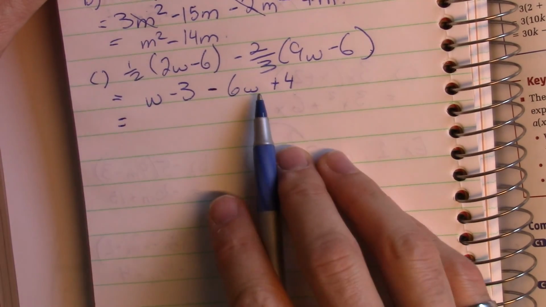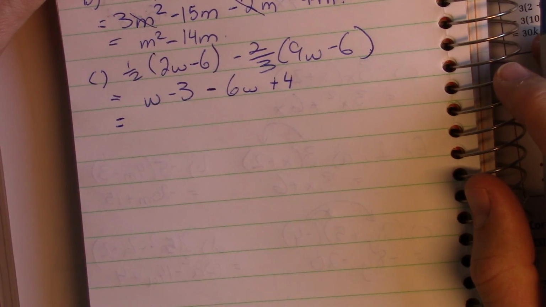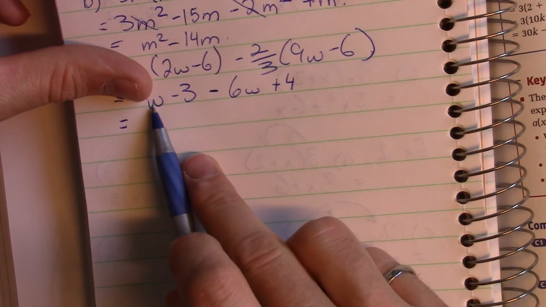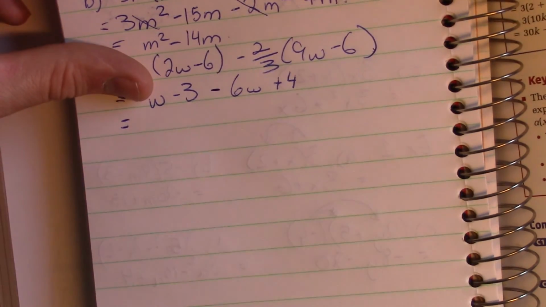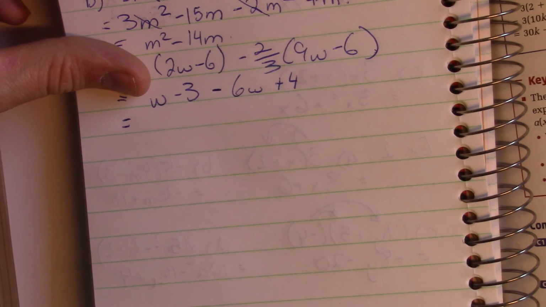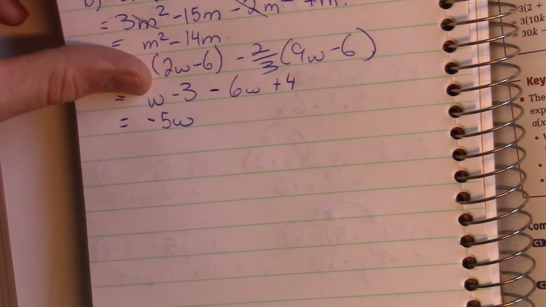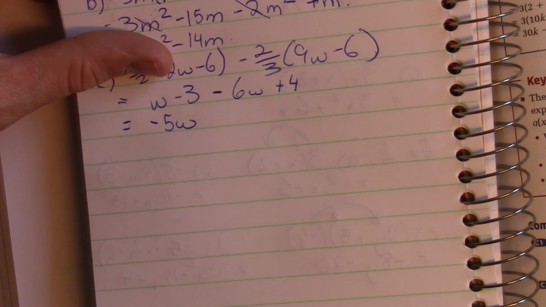w minus 6w. 1 minus 6. Oh, it's... No. If you have 1 and you take away 6, what are you left with? Yeah, negative 5, right? Negative 5w. You can use your calculator too for this if you need to, right? It's no problem.